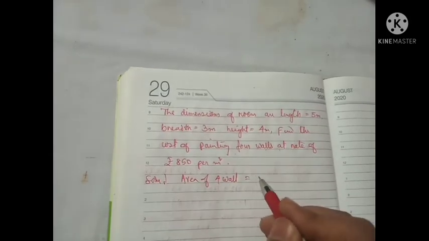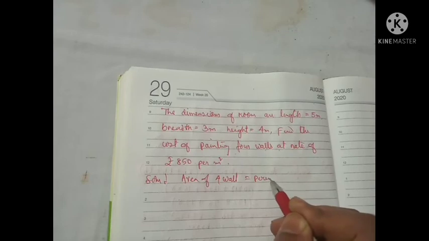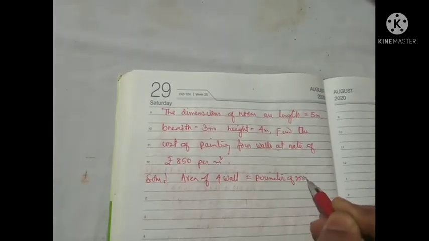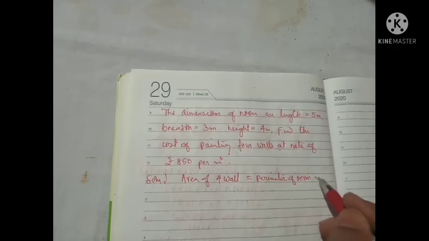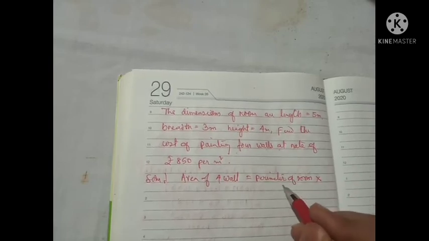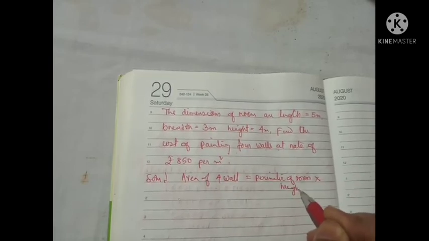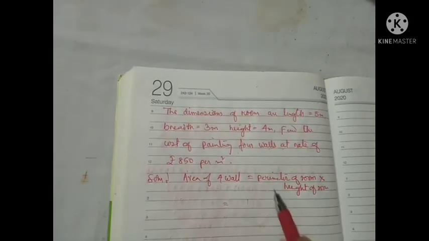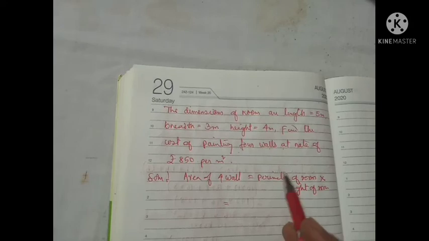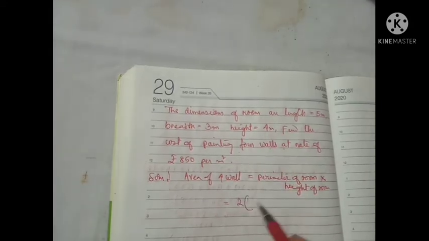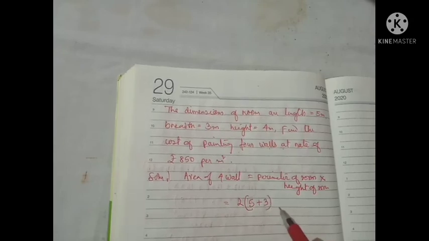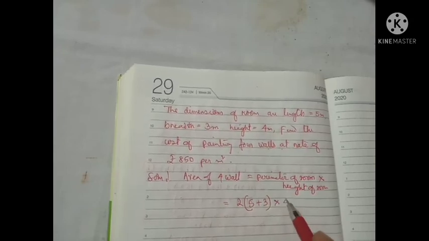Area of 4 walls is equal to perimeter of room into height of the room. Now perimeter is twice length plus breadth, 5 plus 3, into height 4.